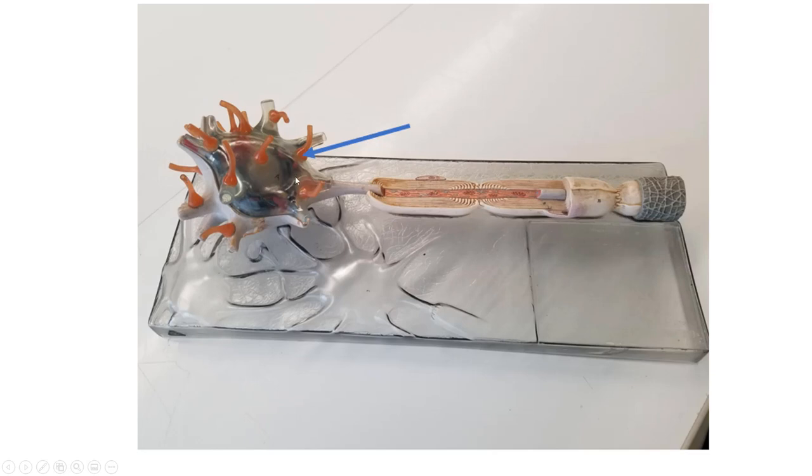So this is the soma or cell body. Here's the axon. And then each one of these projections, the whitish looking projections here, and then it's clear right here, these are the dendrites. All right, so going back to the axon, you can see that in this case it's myelinated. You have this white stuff surrounding it, insulating it.